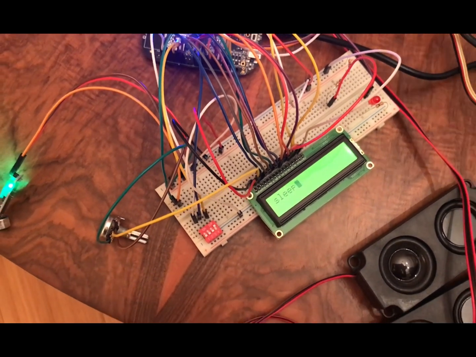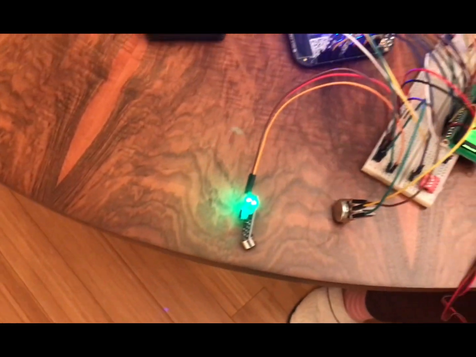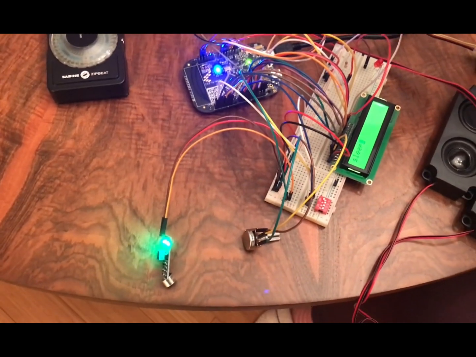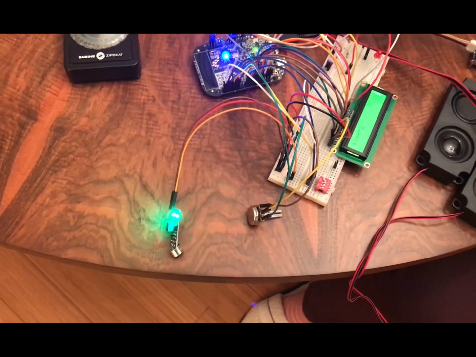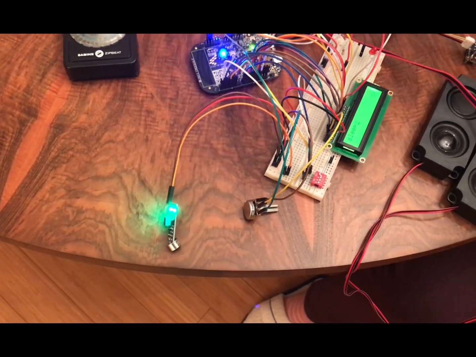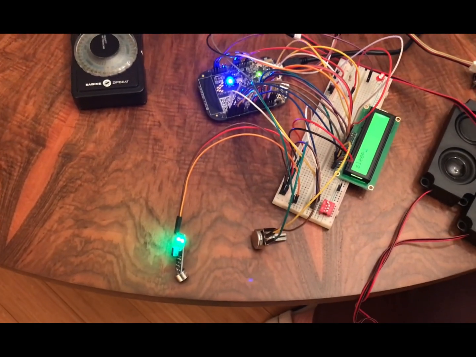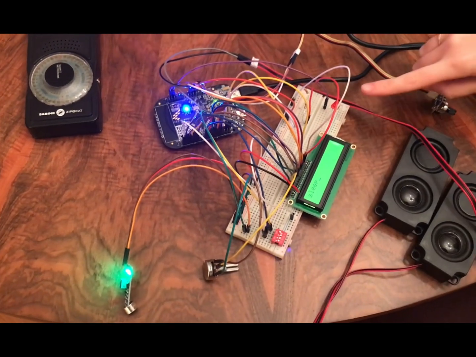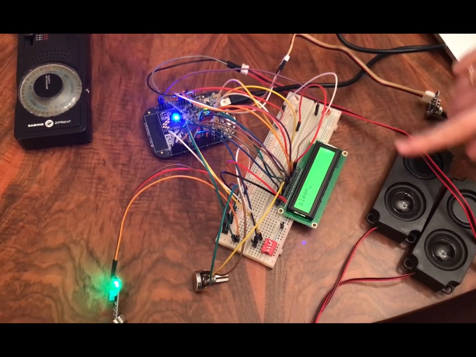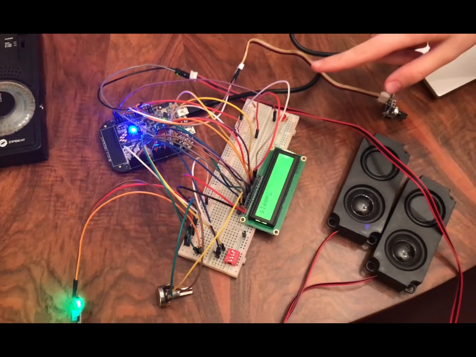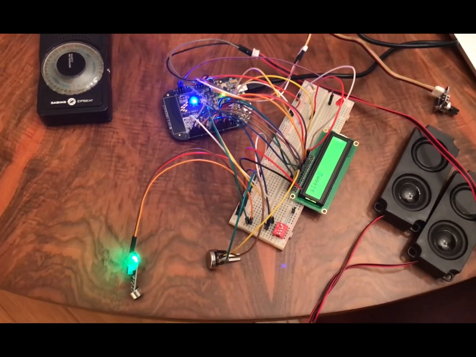And I have also used a sound sensor in this project. Now if I clap my hands 3 times, it will imitate the speed of my claps and start the metronome. As you can see, the LED and the sound show the speed of the tempo, the speed of the metronome.